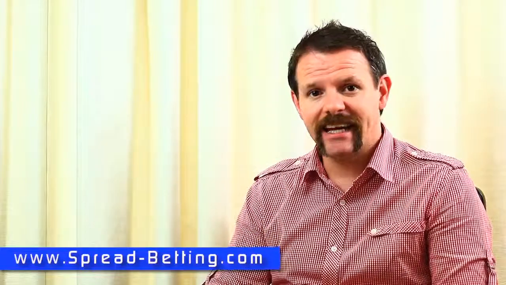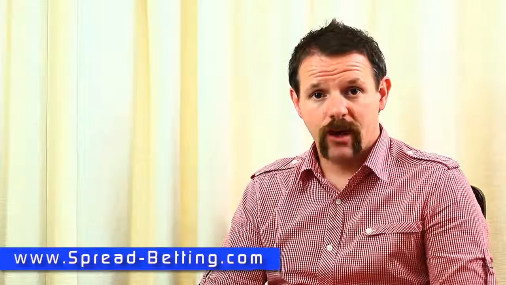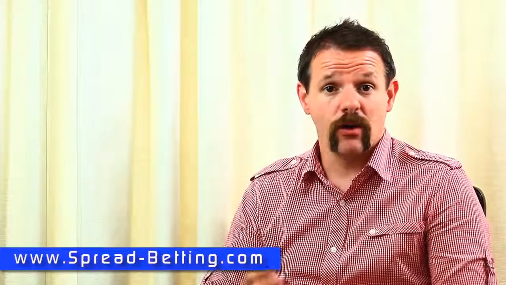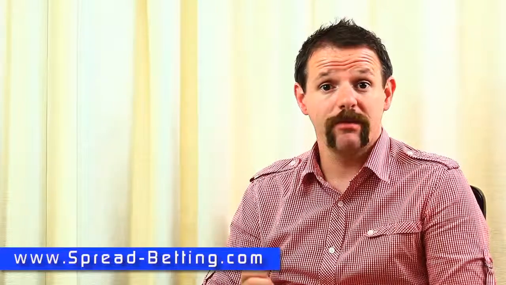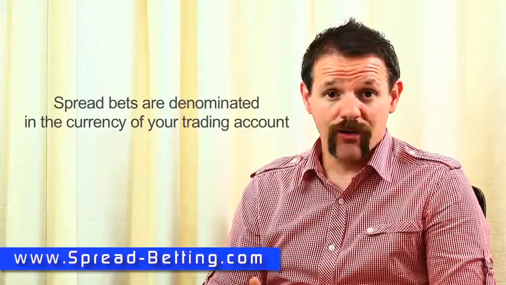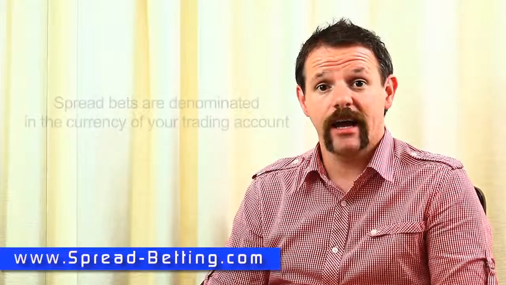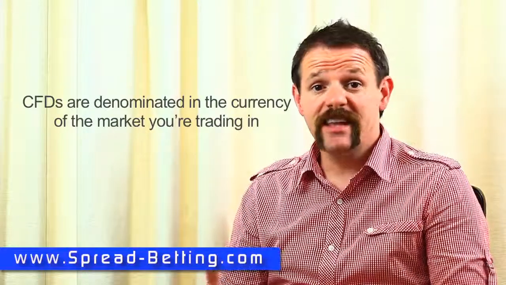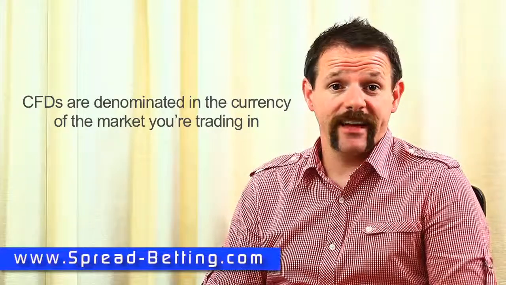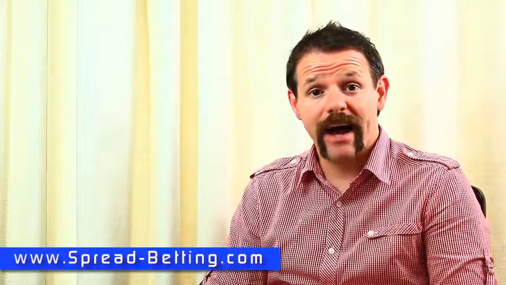Spread bets are denominated in sterling, making it easier in the UK. For example, if you wanted to place a spread bet on gold or an overseas security, your profits and losses would be valued in sterling. In contrast, CFDs are denominated in the currency of the market that they are being traded. For instance, the Nikkei or yen, or if you're trading in a Swedish product, the Swedish krona, and this will impact your overall profits or losses.